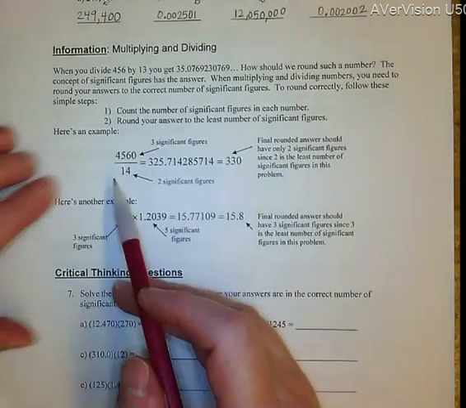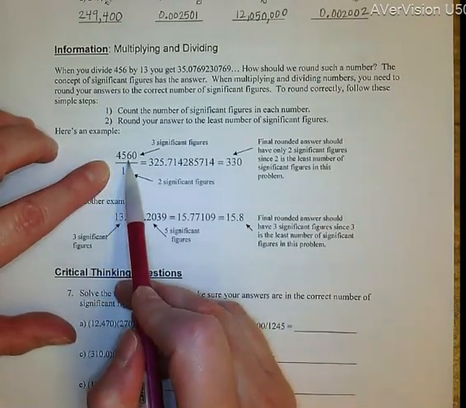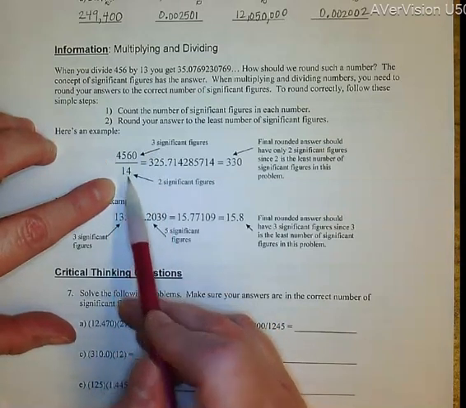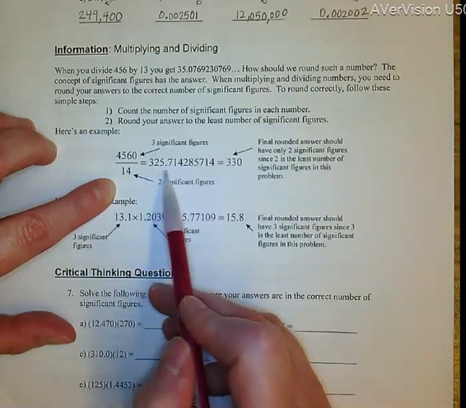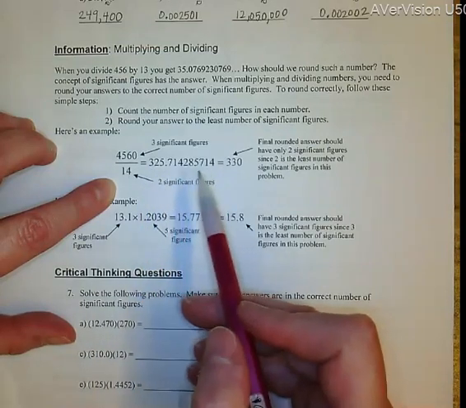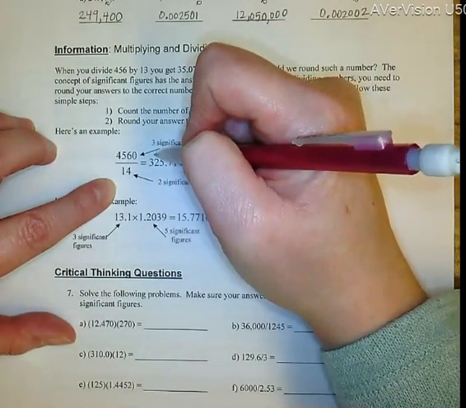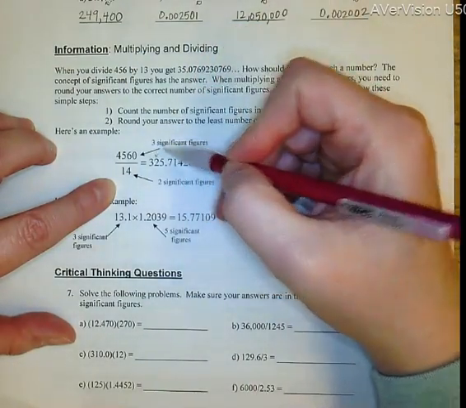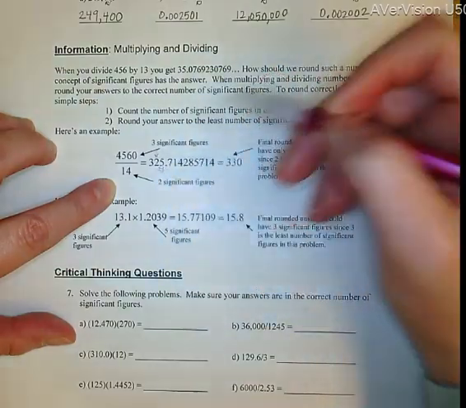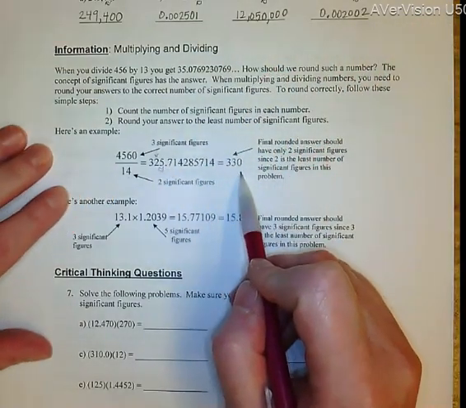Here's an example. So this top one, right, the 4, the 5, the 6 are significant, so it has 3 sig figs. Here the 1 and the 4 are significant, it has 2. Here's what my calculator gives me when I put this in my calculator. But I need to round to 2 significant figures because this number has 3 and this only has 2. So that means I'm going to round to here, and that 5 is going to make it become 330.